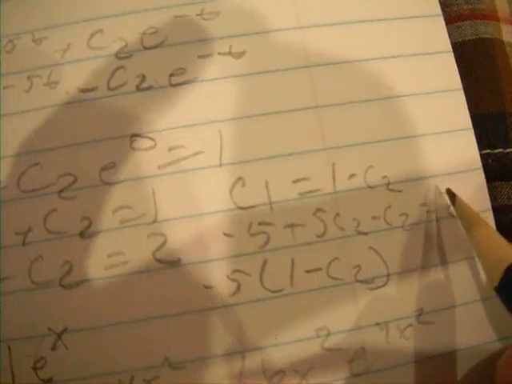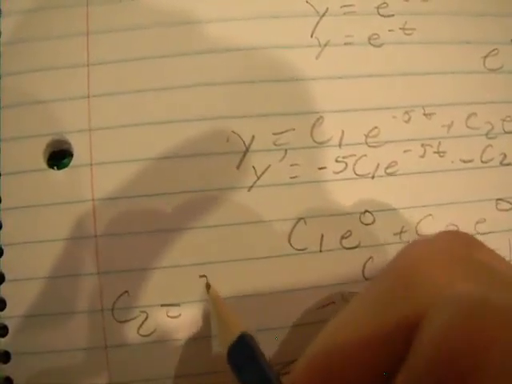You guys kind of seeing this? Now you just do some substitutions. You can find out what c1 is: c1 equals 1 minus c2. Then you punch that into the other equation: negative 5 times (1 minus c2), which is negative 5 plus 5c2 minus c2 equals 2. Take the 5 over there, that's 7. So you've got 5c2 minus 1c2, which is 4c2 equals 7. So c2 equals 7/4.